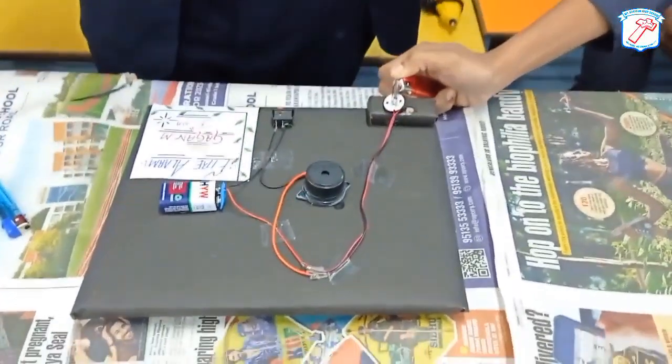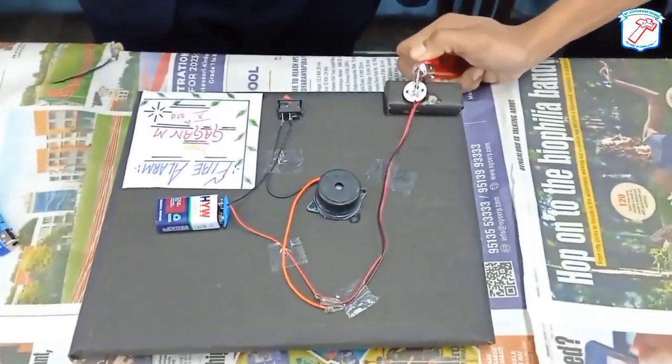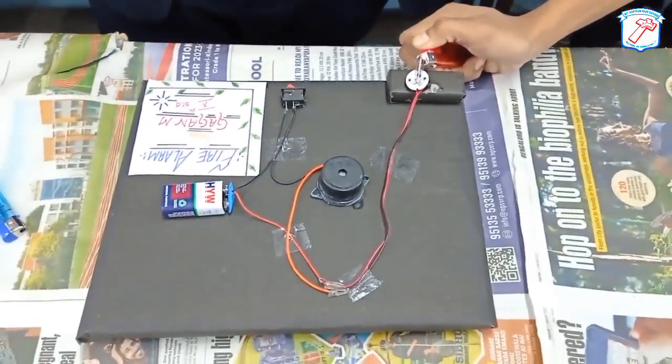This is the starter because when we burn the starter, power will go to the battery and the battery will power the buzzer.